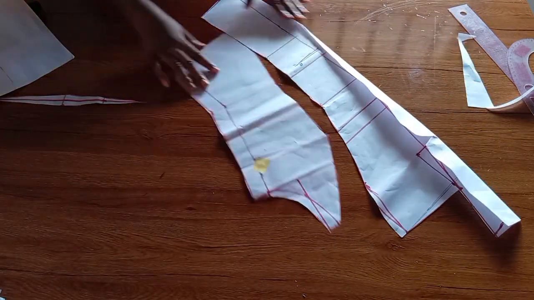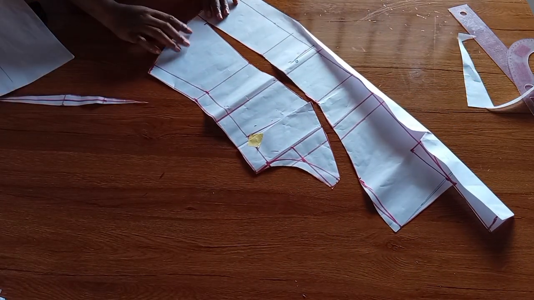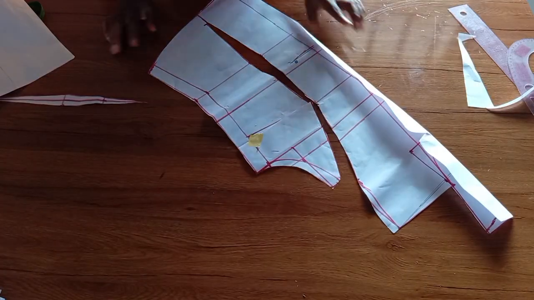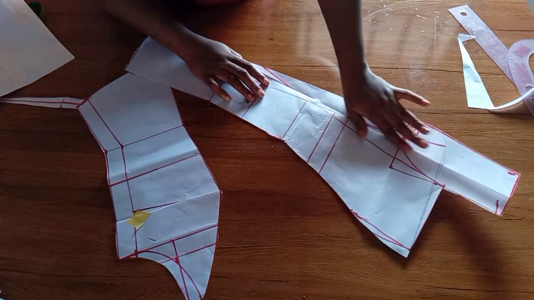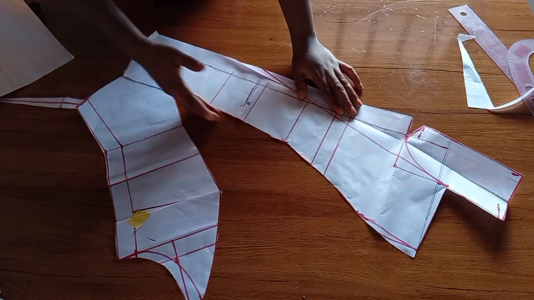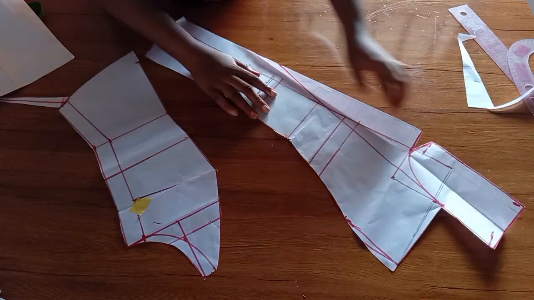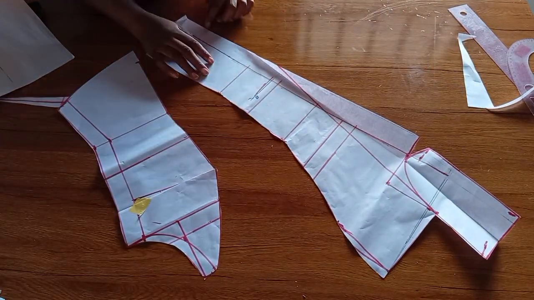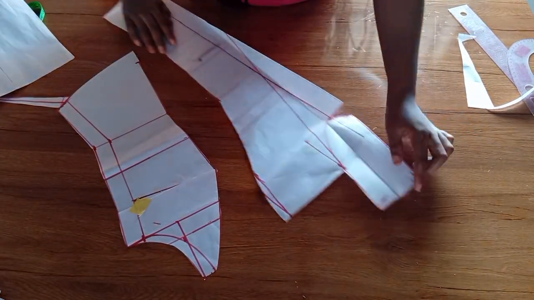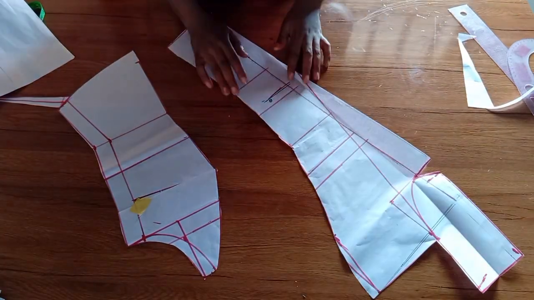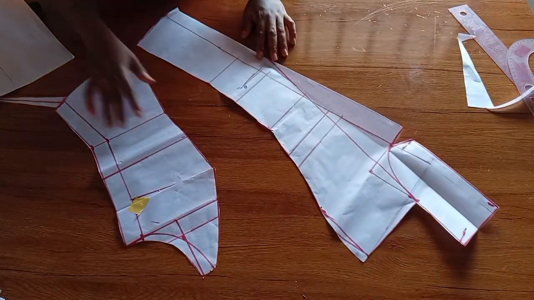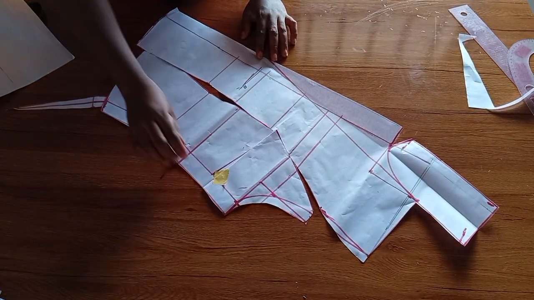So this is our front pattern, right? We are going to cut this in two pieces. If you are cutting on the fabric, add half inch sewing allowance to this place, here, here, and here. Also add half inch sewing allowance here. We've already added our side allowance, so we're not adding allowance here again.